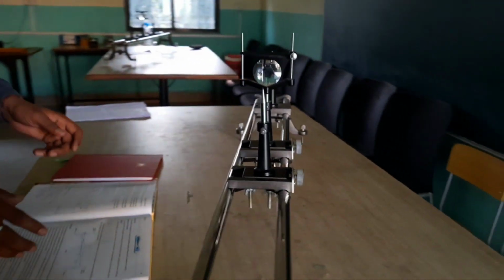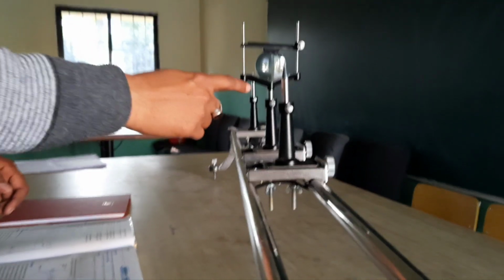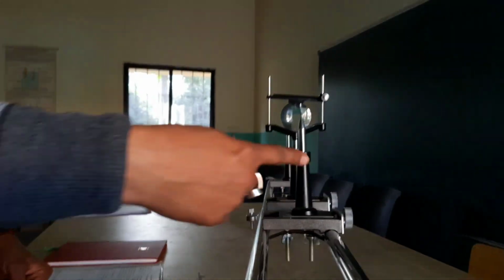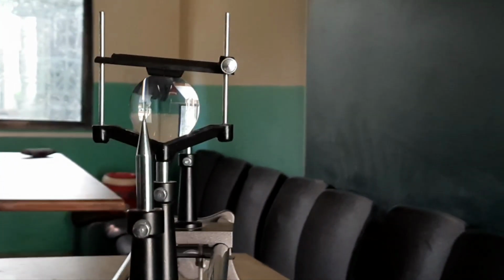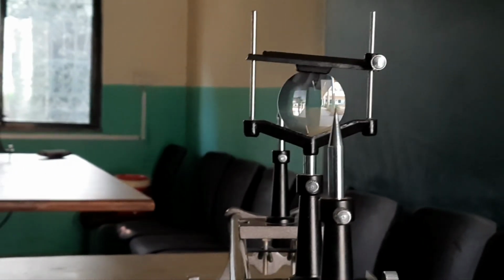Now you can clearly see the image without parallax. While moving the eye from left to right, there shouldn't be any lateral shift between the image and the object pin. I hope it is clear.